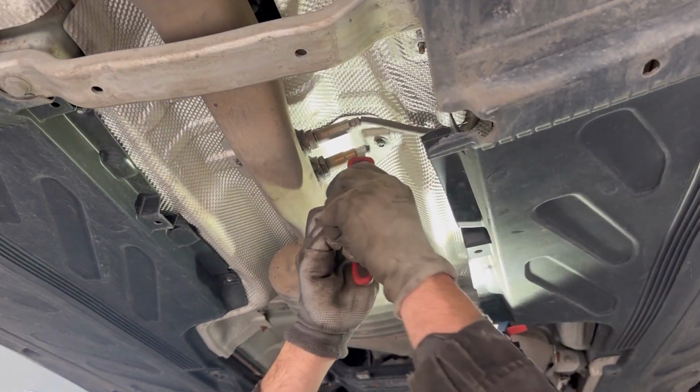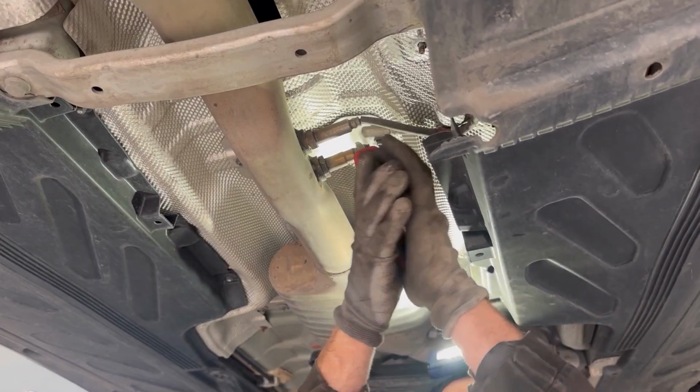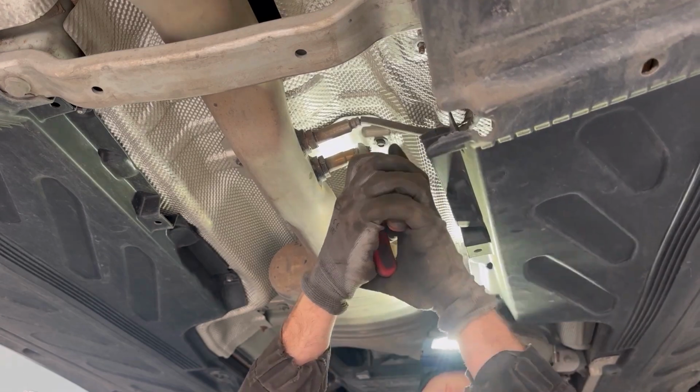I'm going to use my cutters and I'm going to cut this part of the sensor, and then there should be plenty of space to put my socket in there.